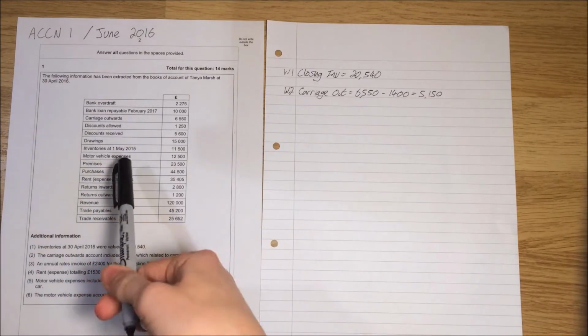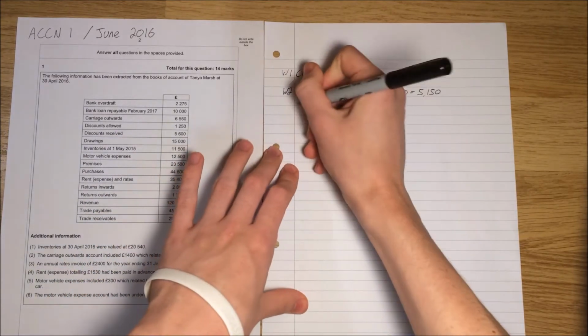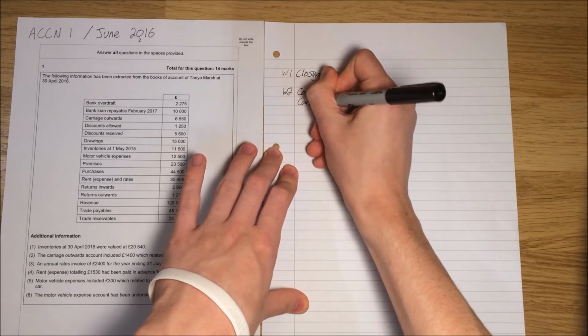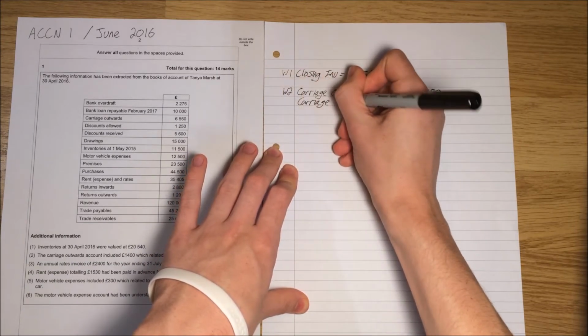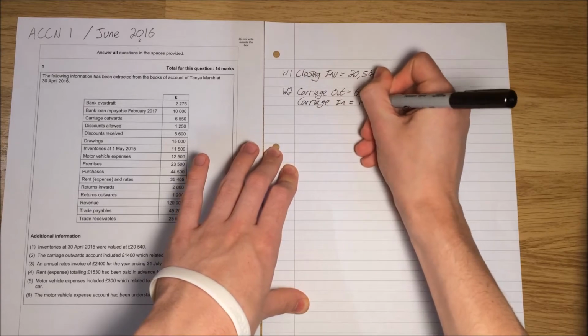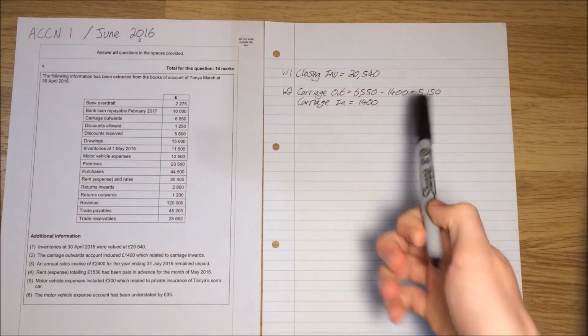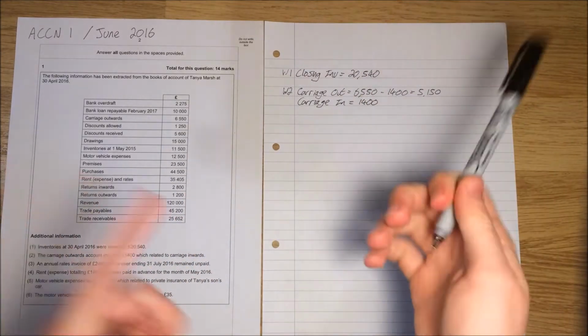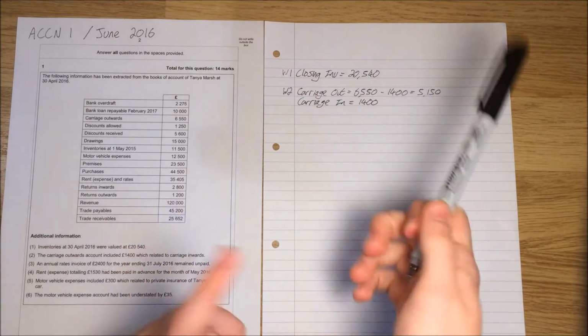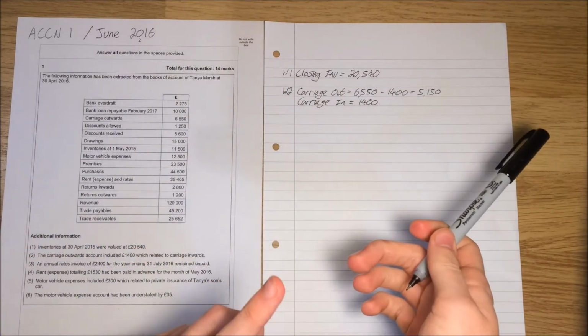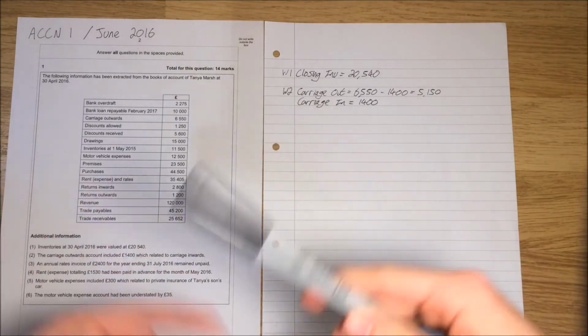We don't already have a carriage in account, so we just have to create one and just make that 1400. So you'll see how there's always an opposite and equal reaction. You've taken 1400 out of one account and put it into another, so you know it's still going to balance if you were to do a balance sheet.